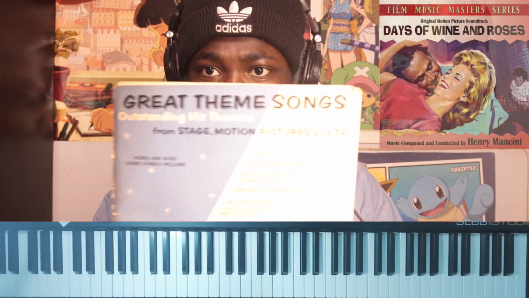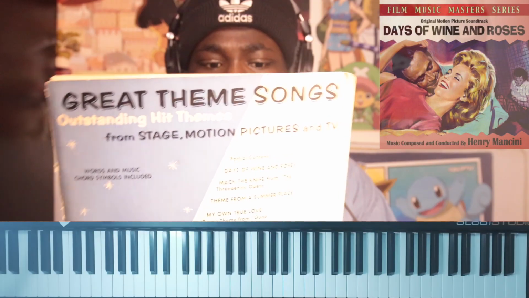So this is the book. It's called Great Theme Songs, Outstanding Hit Themes from Stage, Motion Pictures, and TV. You're going to look right here as well. So this is the book that I'm reading from. I think somebody gave me this book. And it has a good amount of songs in here. And I've only honestly read maybe 2 of the songs out of here, because I really was focusing on learning that one song.